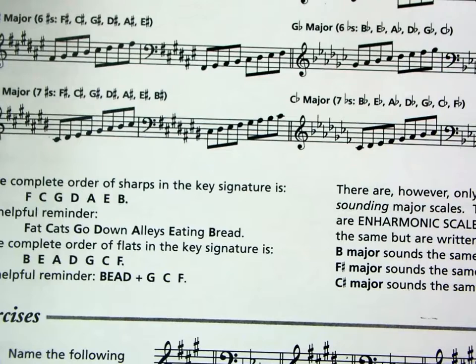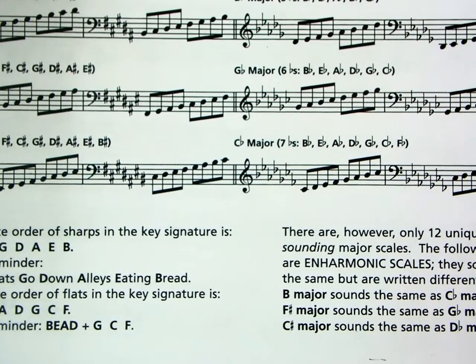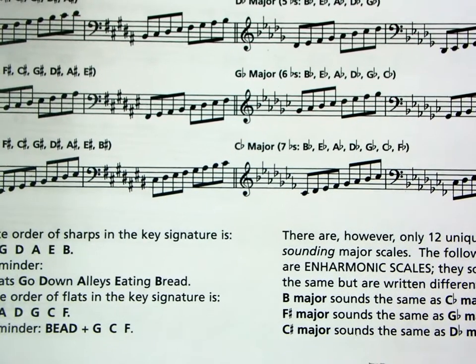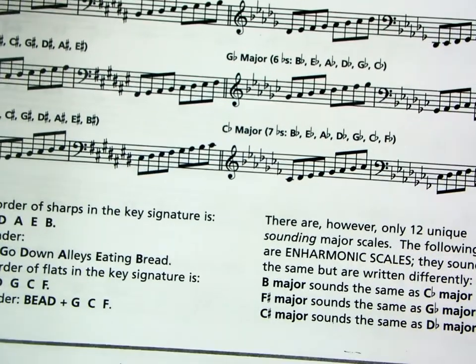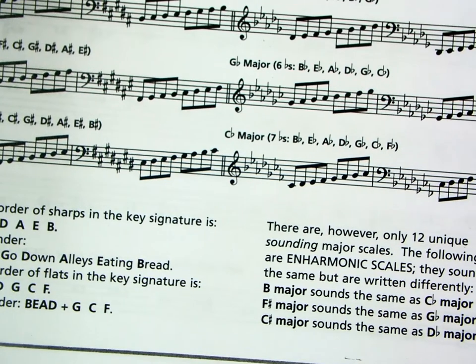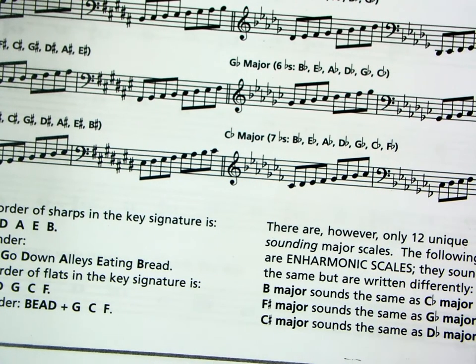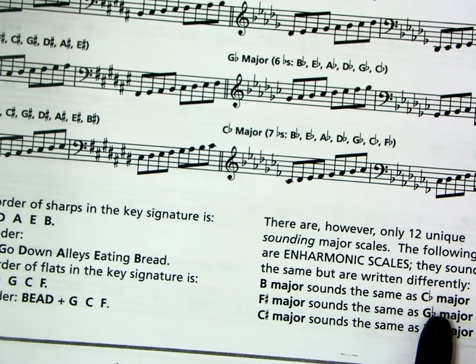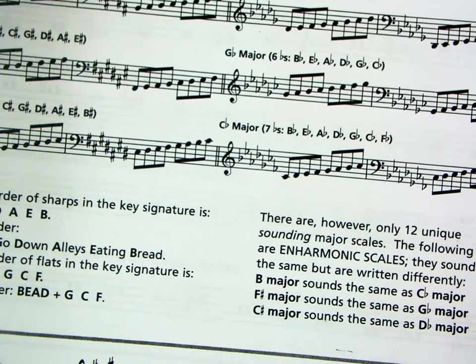Okay, one other thing. We talked about enharmonic notes in the last lesson, but just so we're on the same page here. There are 12 unique sounding scales, 15 in total, but 12 unique sounding scales. The following are enharmonic scales, which means they sound the same, but we would write them out differently. B major sounds the same as C flat major, but they're spelled differently. F sharp sounds the same as G flat, but they're spelled differently. And then C sharp major sounds the same as D flat major, but they're spelled differently.